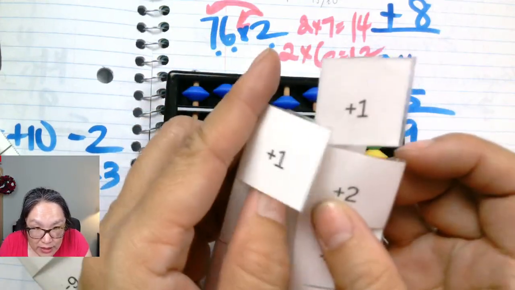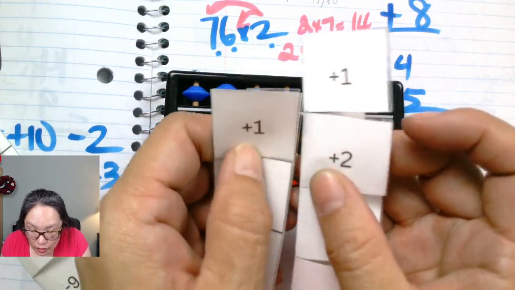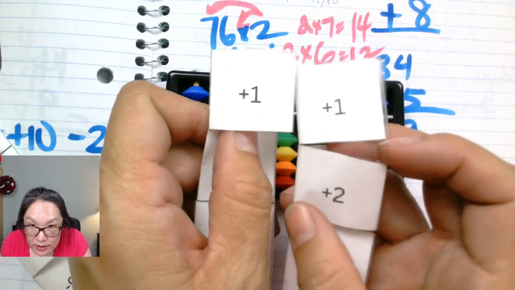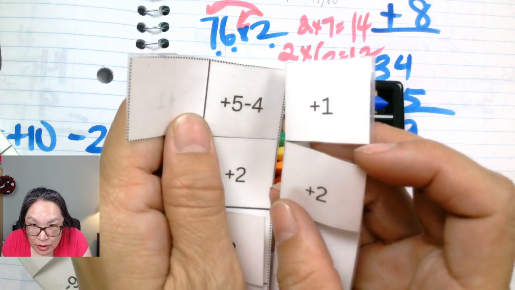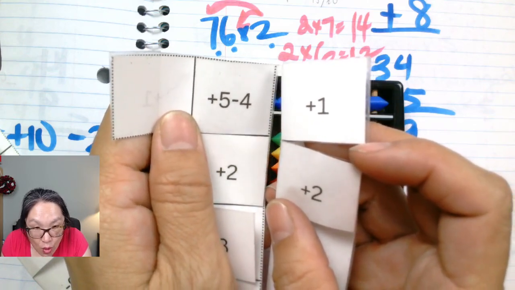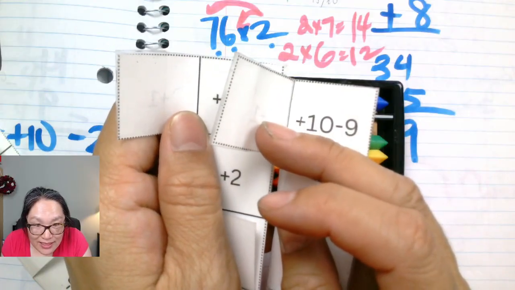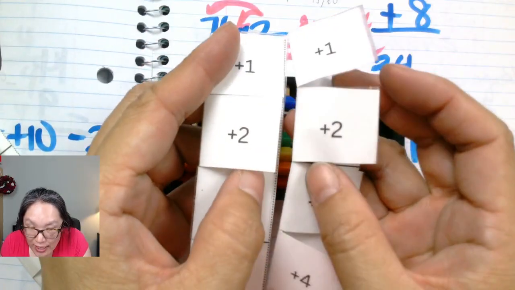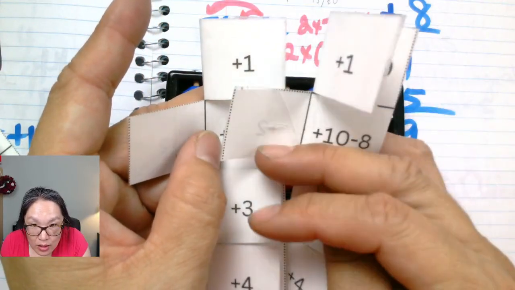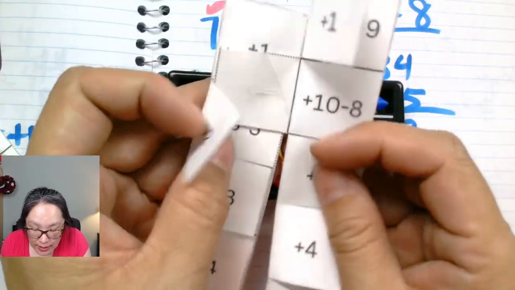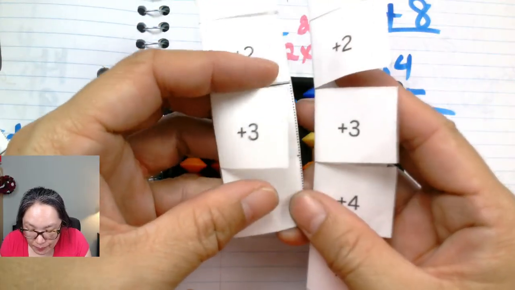So if you notice, there's going to be two formulas for one number. Plus 1 can either be plus the 5 minus the 4, or it can be plus the 10 minus the 9. 2 has the same problem. Either plus the 5 minus 3, or plus the 10 minus the 8.